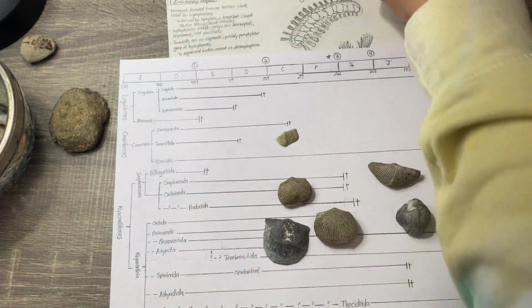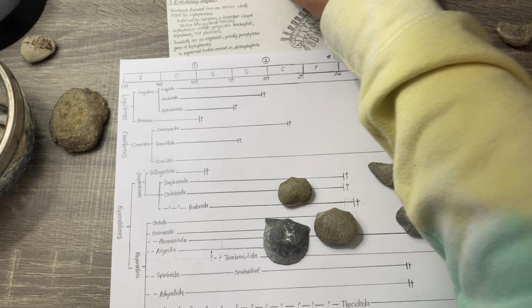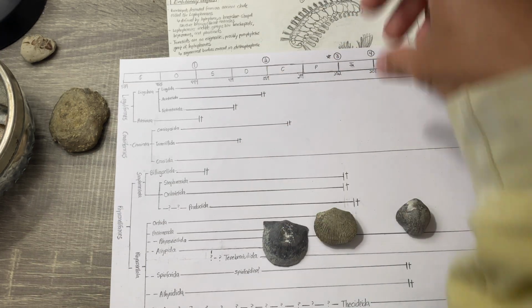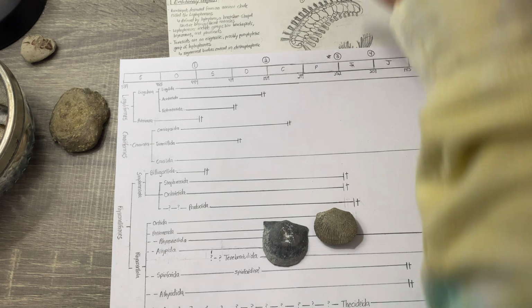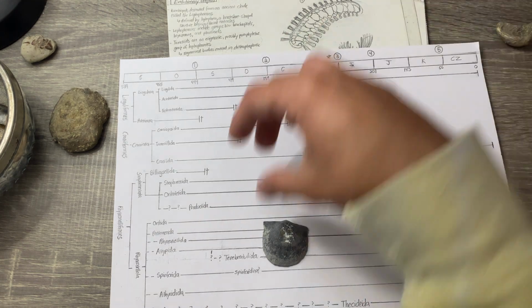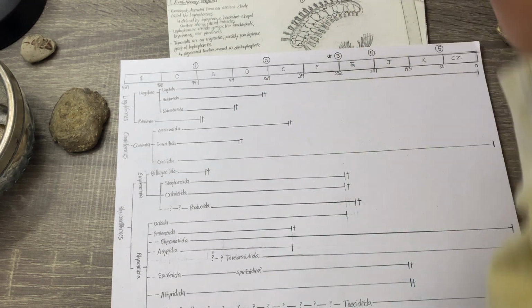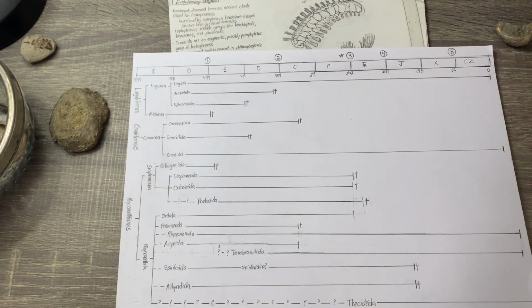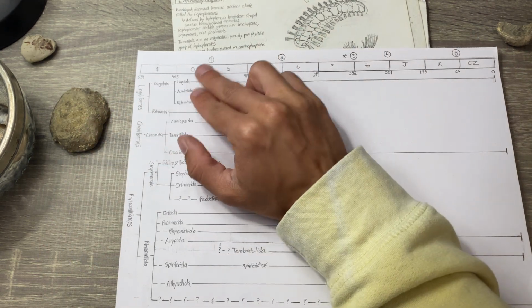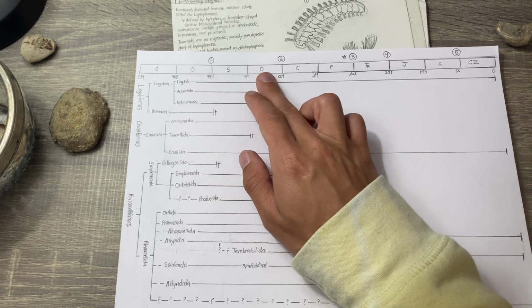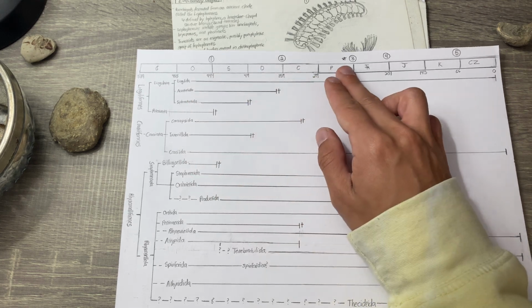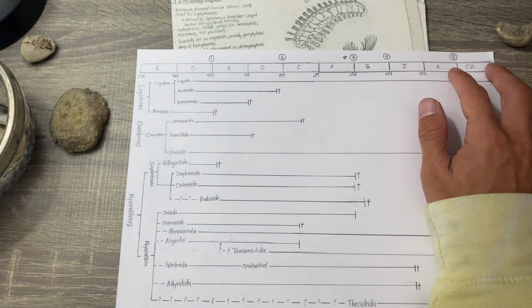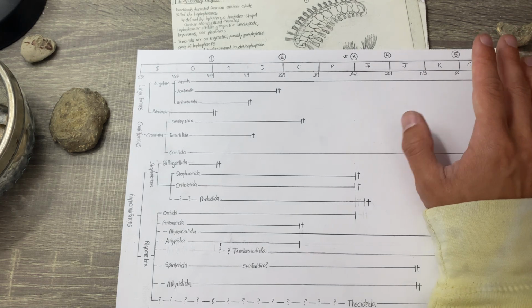So I will be referring to this chart throughout the video, and I just want to show you how to read it so that we're not confused later on. Okay, so this here is the geologic timescale. So we have the Cambrian, Ordovician, Silurian, Devonian, Carboniferous, Permian, Triassic, Jurassic, Cretaceous, and then I just kind of bunched the Cenozoic together in one big group.